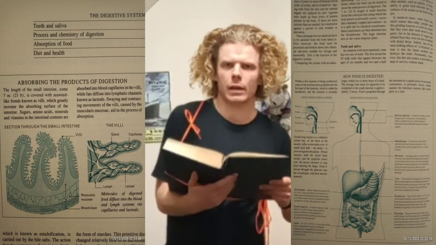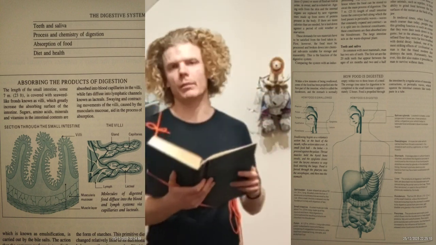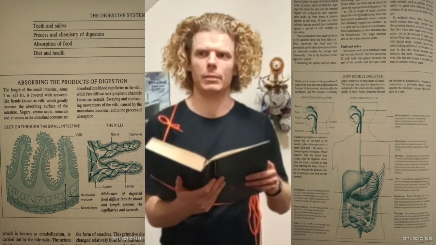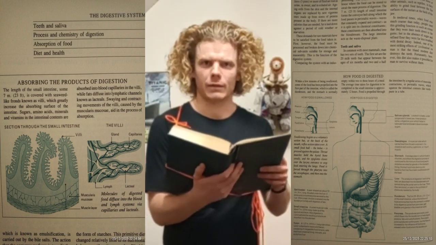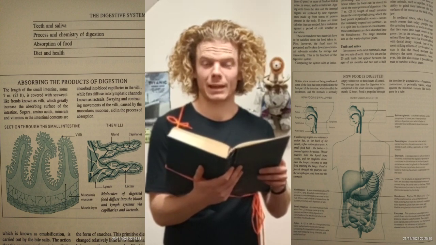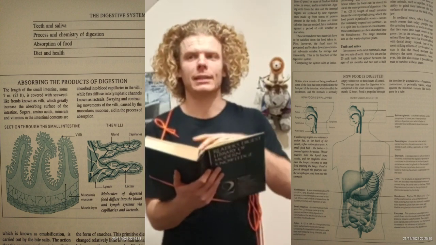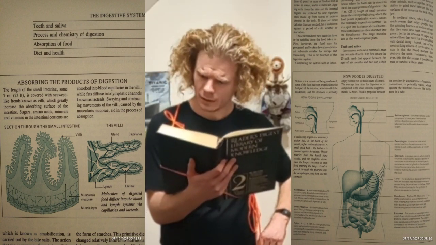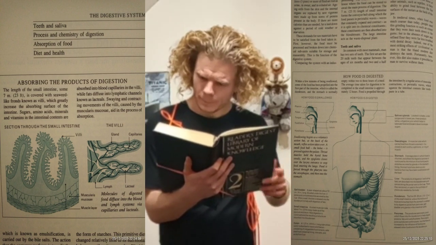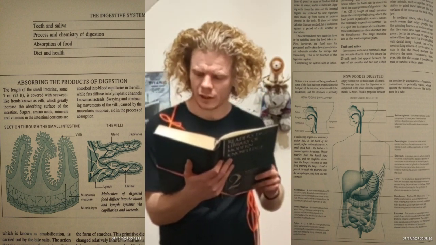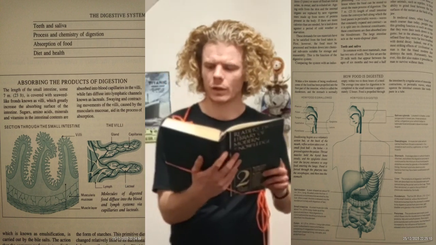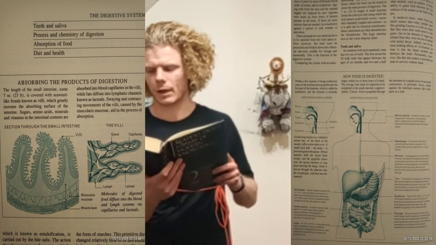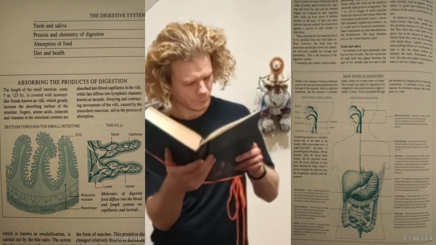There are all these villi, and these villi with the capillaries are taking the minerals, and sugar, and vitamins and amino acids. And the lacteal inside of them is taking the fats into the lymph system. Molecules of digested food diffuse into the blood and lymph systems via capillaries and lacteals.